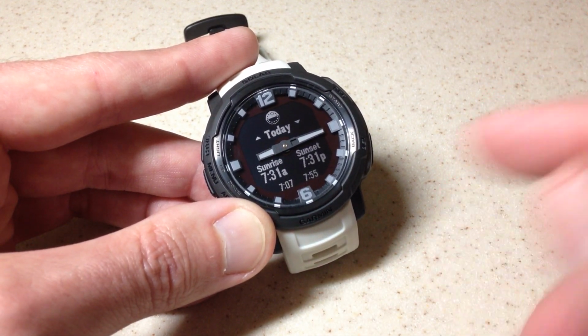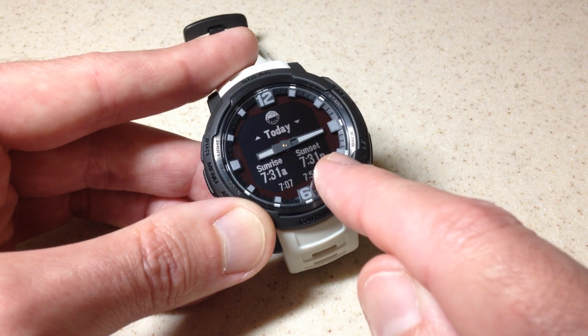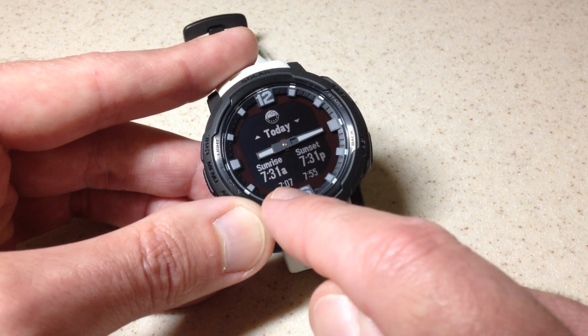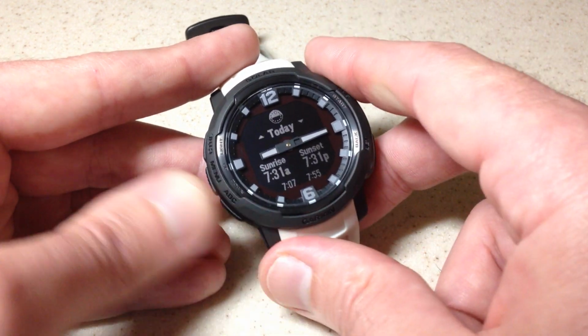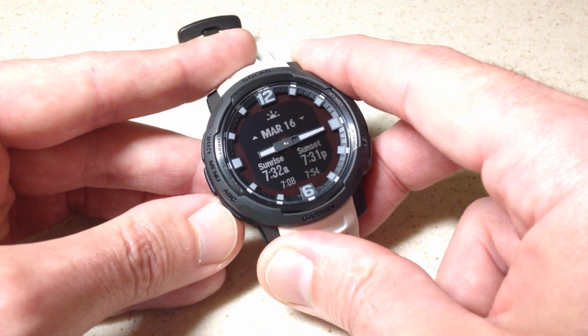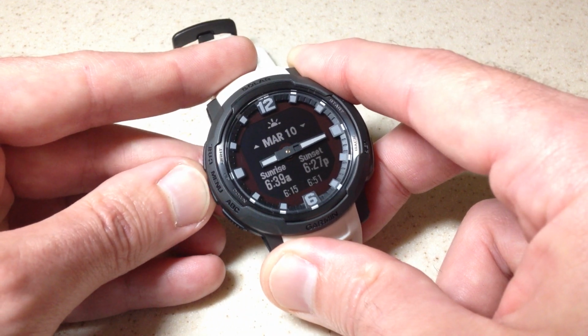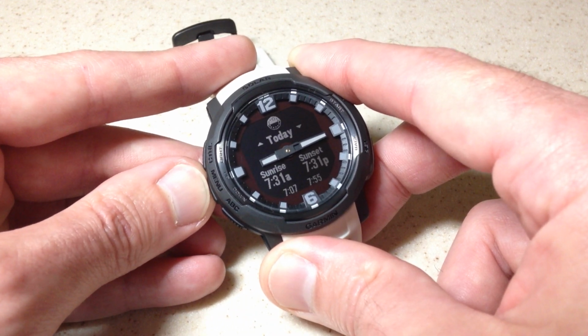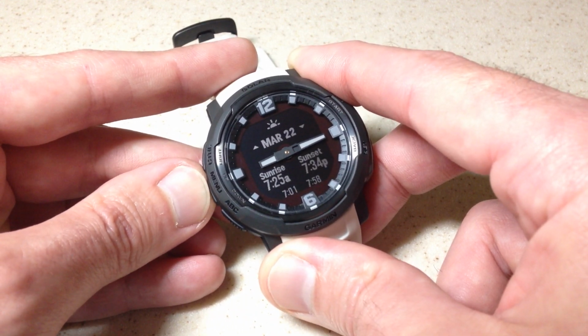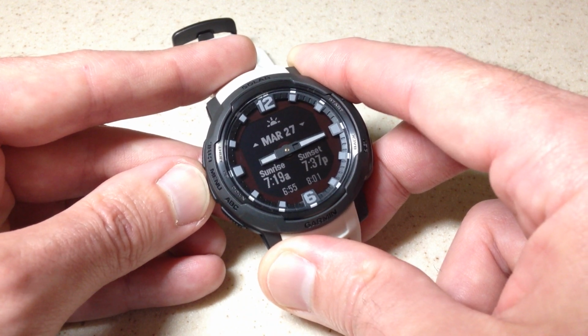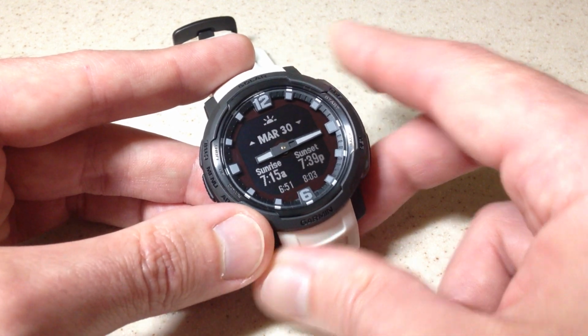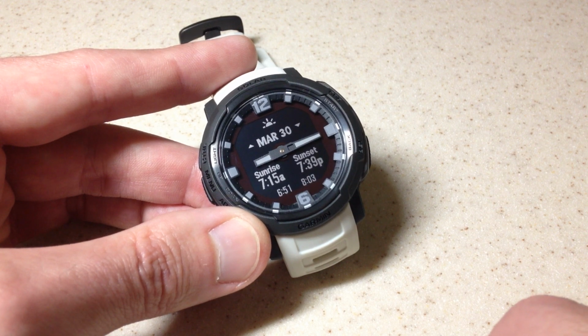When I go into the glance, I can see the sunrise and sunset for the current day. I can see my twilight times for the current day, and then I can use the up or down button to go to any day in the past or any day in the future. So maybe you're a photographer, you're getting married, and you're trying to do it at sunset. You want to see what the sunrise and sunset is in the future. You can go and look at that.